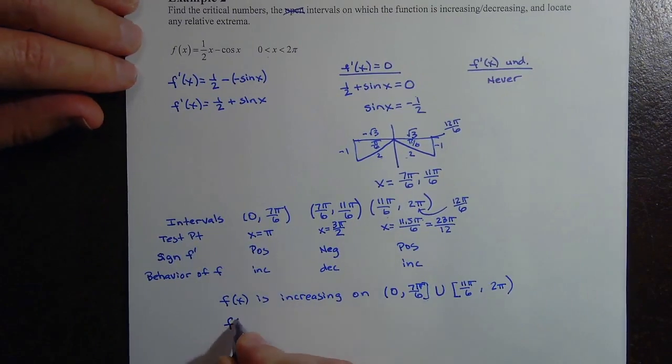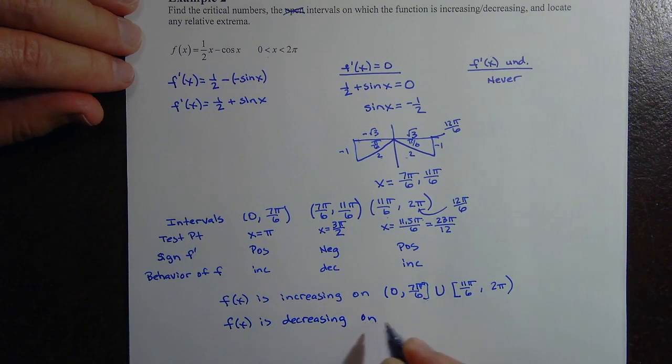I'm going to zoom out a little bit so I don't have to slide it up as much. And then we have f of x is decreasing on, and we would include 7 pi over 6 to 11 pi over 6 with a bracket.